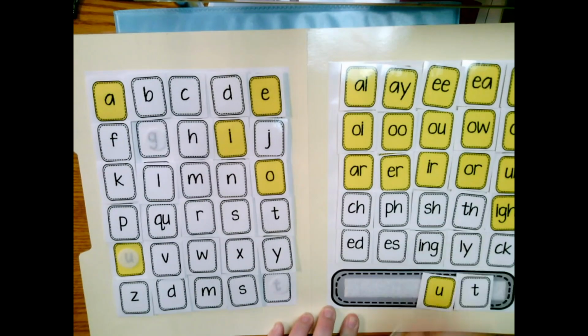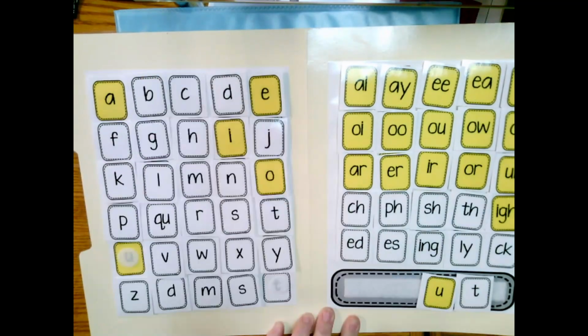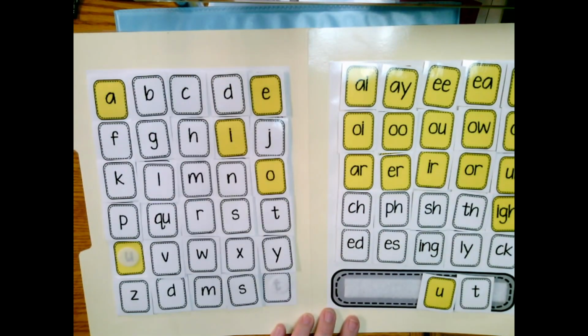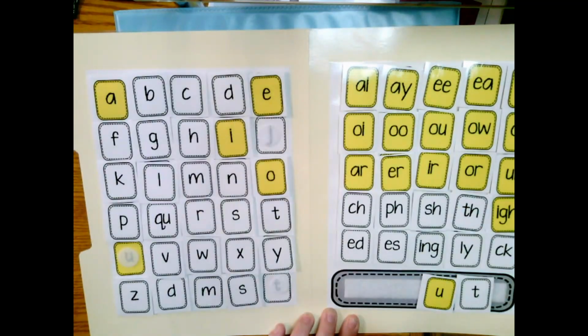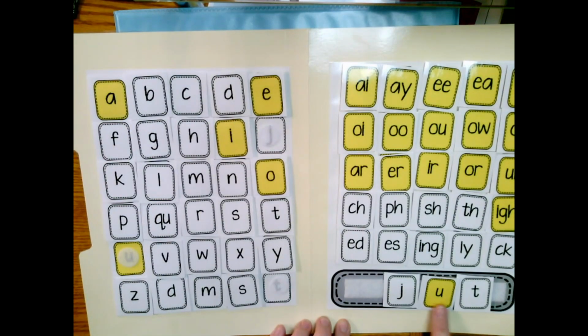All right, let's change G. What letter should we use? J. Very good. Let's read this word. Jut. Jut. Jut. Good.